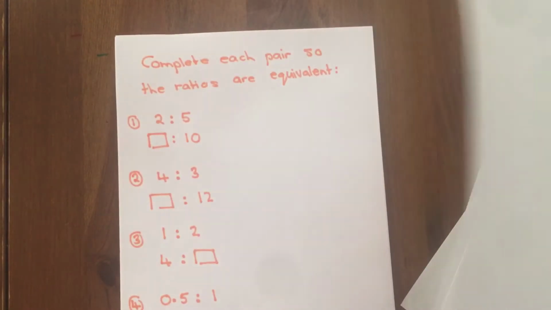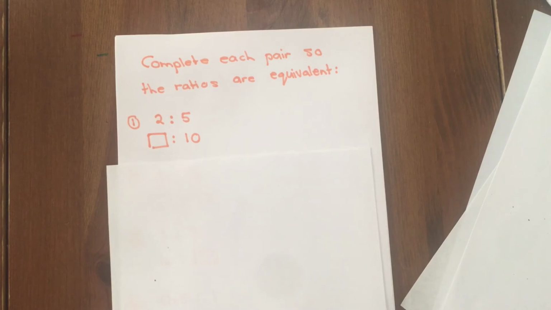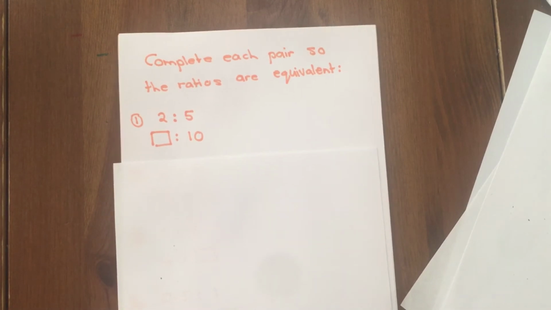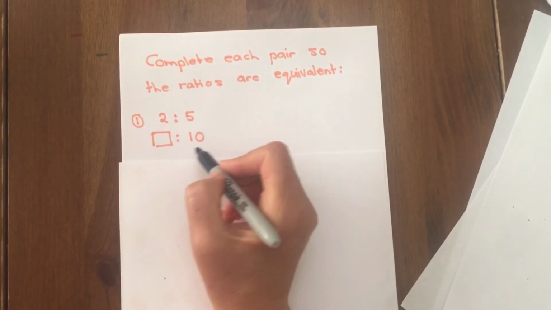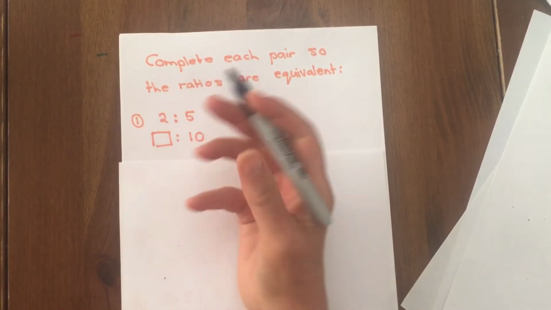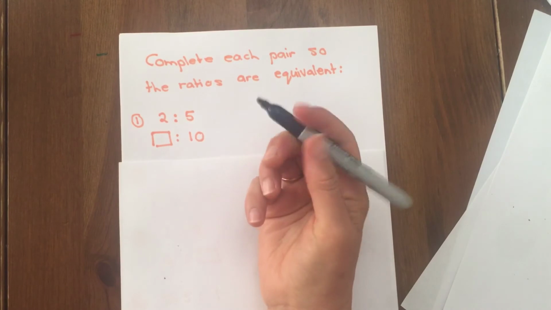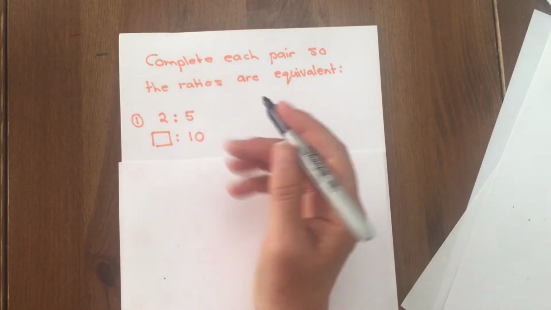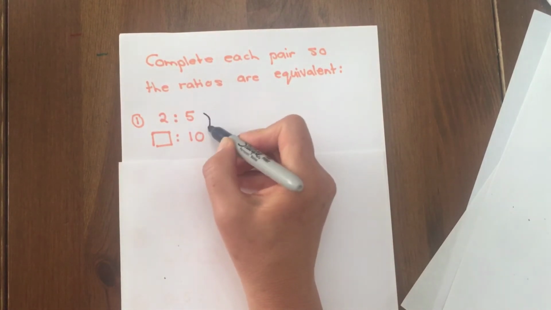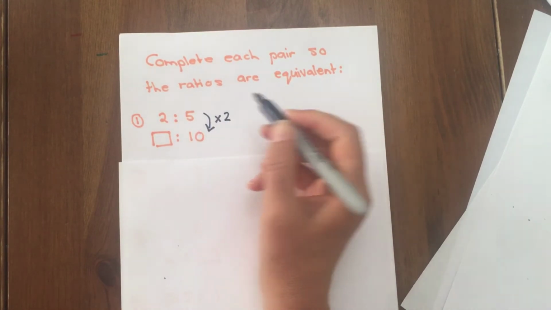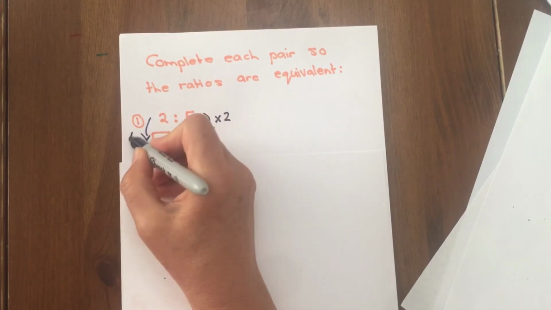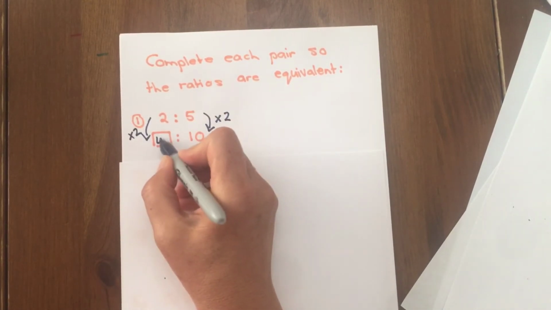Okay, next we're going to complete the missing ratio now. These are equivalent ratios, so they represent the same number of counters for one colour to the other counter. So ask yourself, 5 times what is 10? 5 times 2. So I have to times this by the same number to get 4.